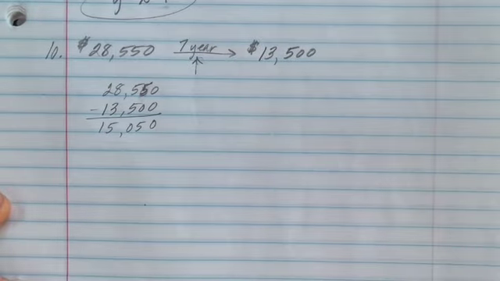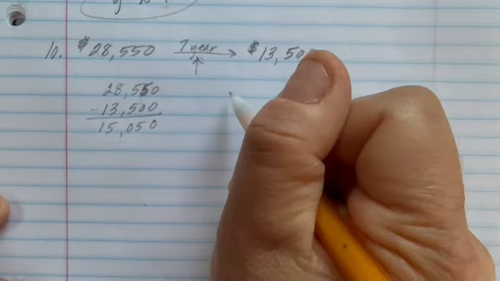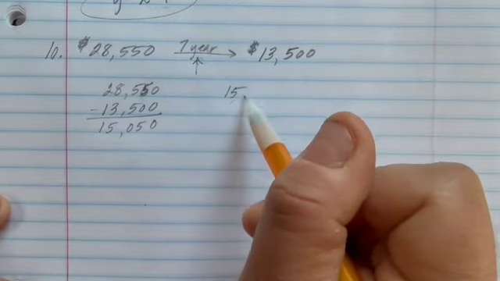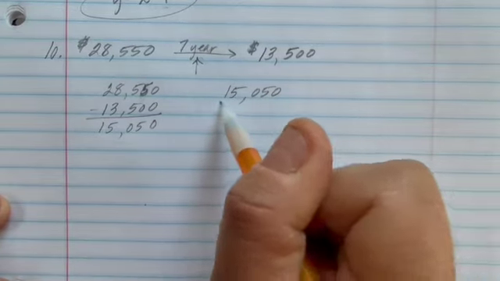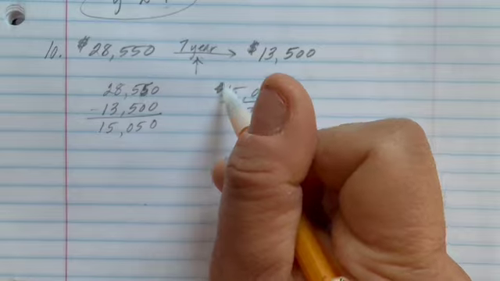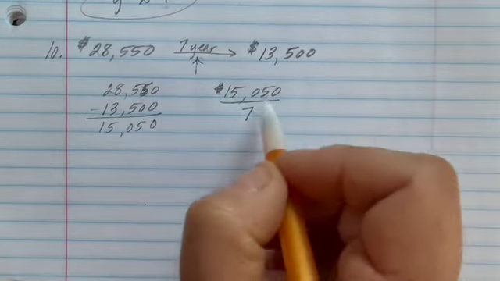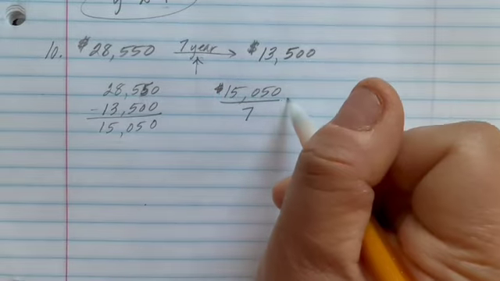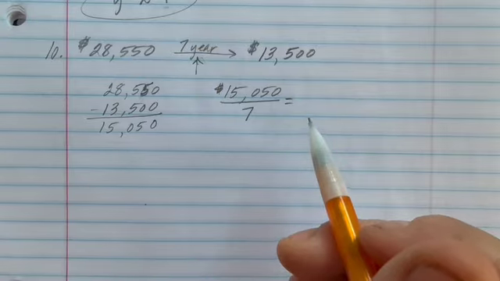To find the rate of change, I'm going to take 15,050 and divide it by 7, and that'll tell me how much value it lost each year. If it lost this in 7 years, then when I divide, I'll find out how much it lost in 1 year.